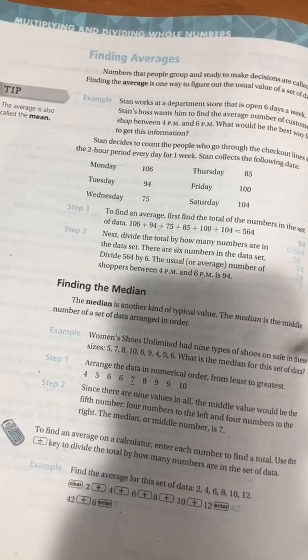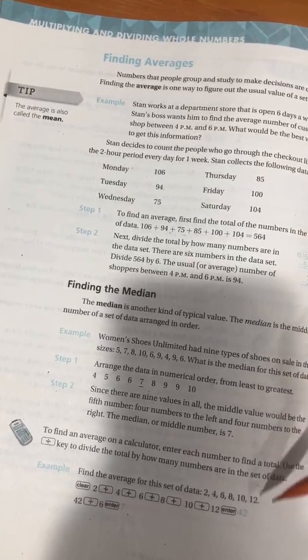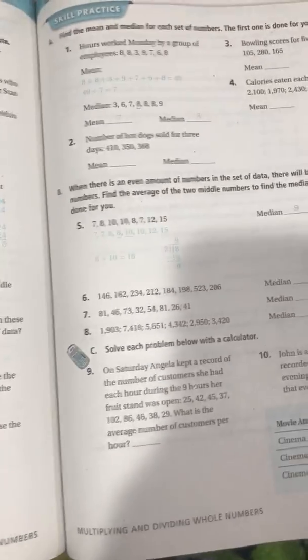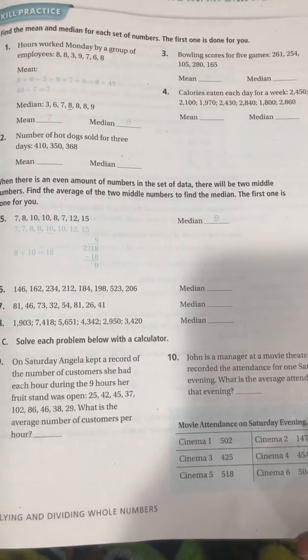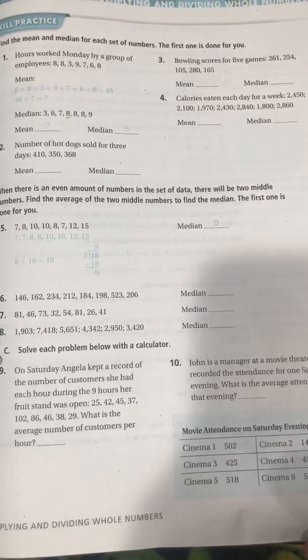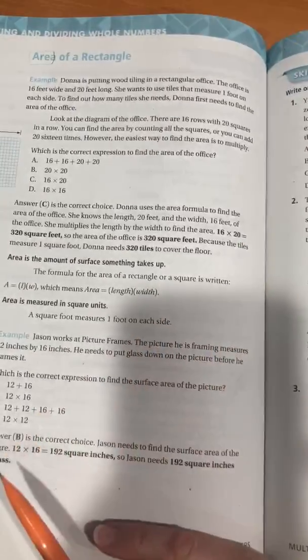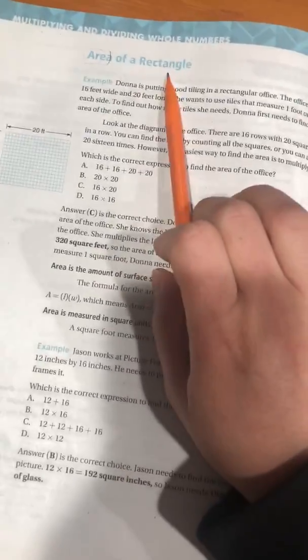Hello everyone. If you guys remember, we left off on page 425. That was actually the last page that we did together in class. So I want to go over the next page today, which is area of a rectangle.